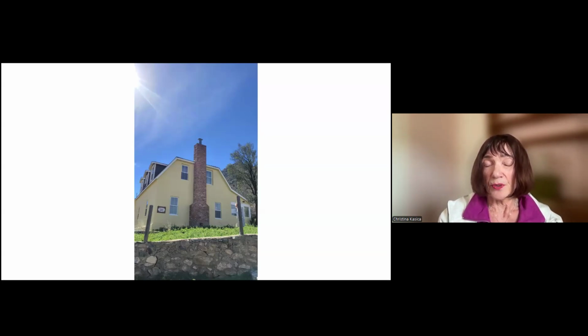Let me see if I can reopen this. I guess I can't do both. Hang on. That was so interesting. So bear with me. It's not our usual setup. So a little bit challenged, but nothing we can't take care of. Let's see if this works. Exit full screen, tile window. Yeah, there we go. Maybe that will work. Okay, good.